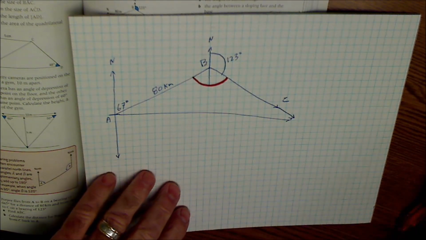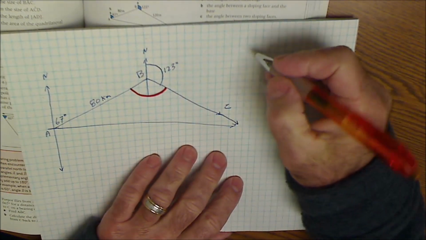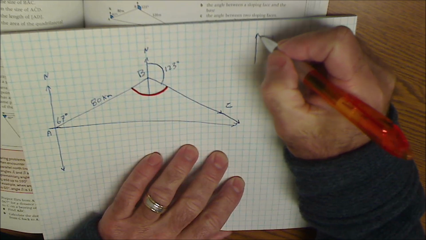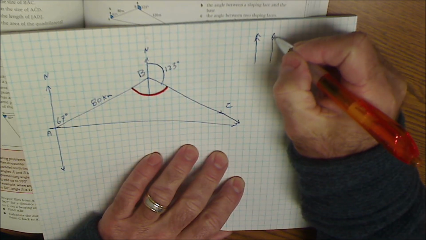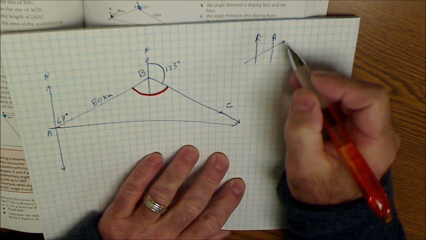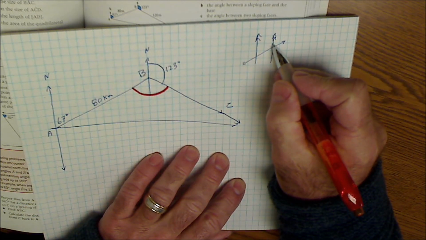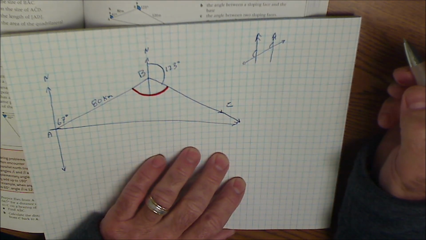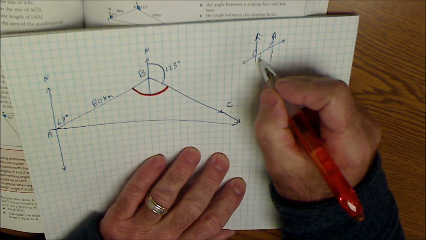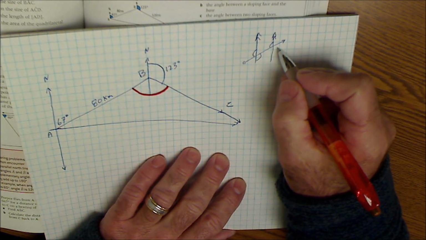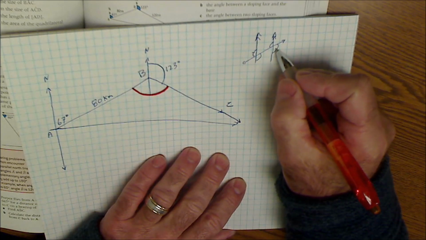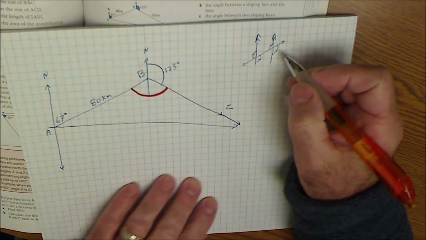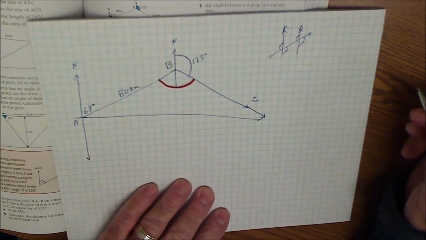Let me go back a step to parallel lines. If I have parallel lines cut by a transversal, I know that these angles are corresponding angles and they are congruent. These angles are alternate interior angles and they're congruent. These angles are alternate exterior angles and they're congruent. So all four of those angles are congruent, and these are the supplement of those.